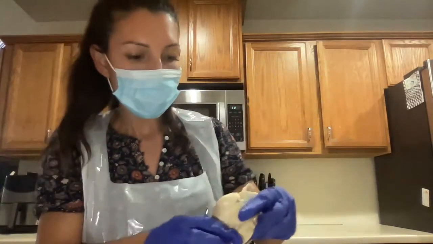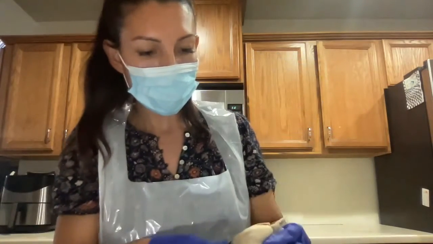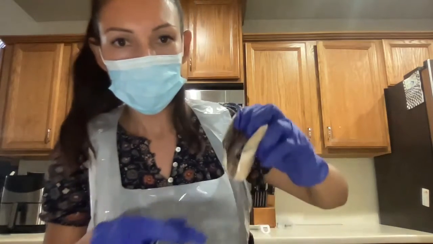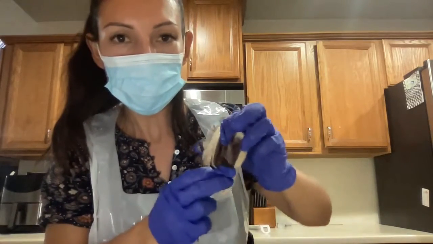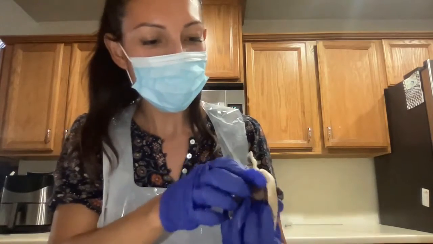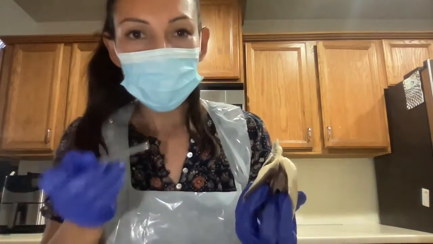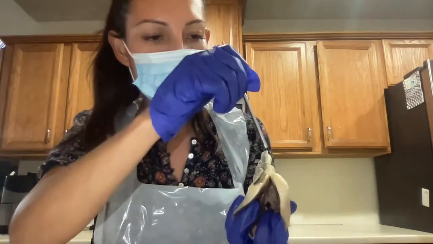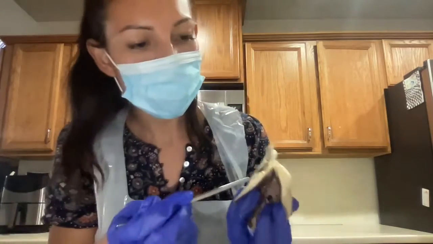All right. So now we have the right side of the heart. All right. I will hold it from the bottom to focus on the top area. So once again, the brachiocephalic artery up here.